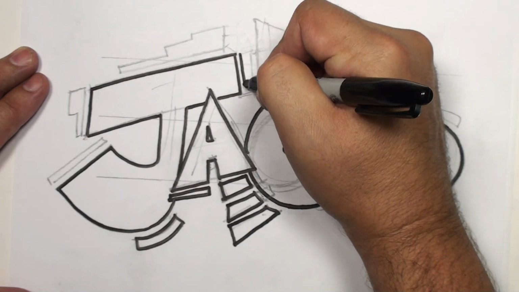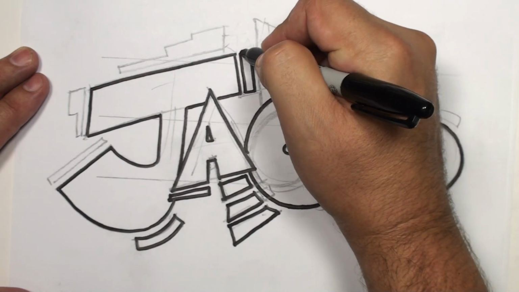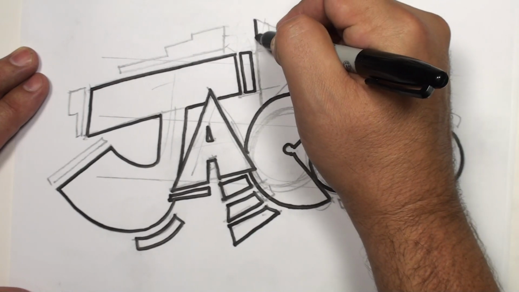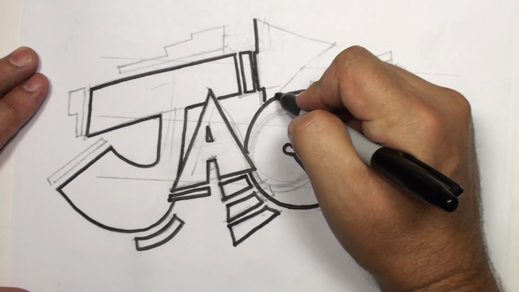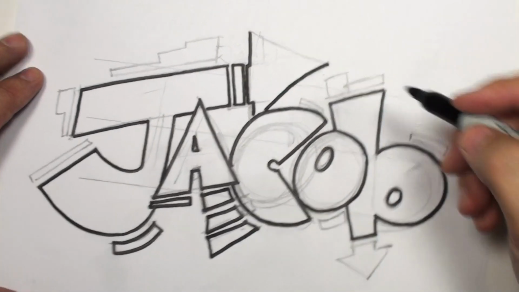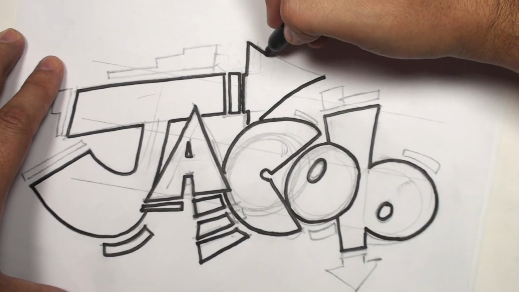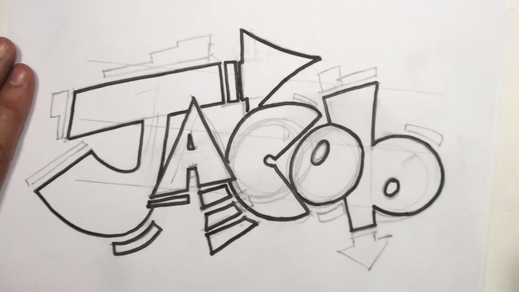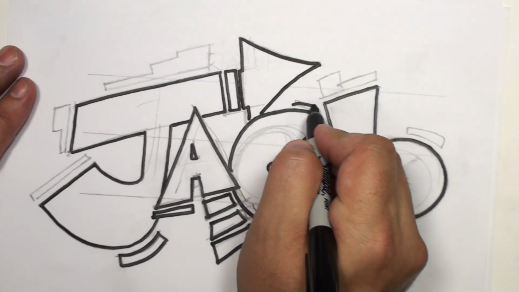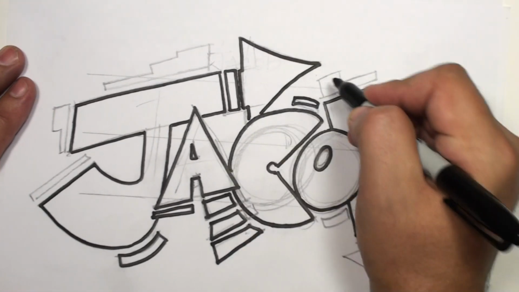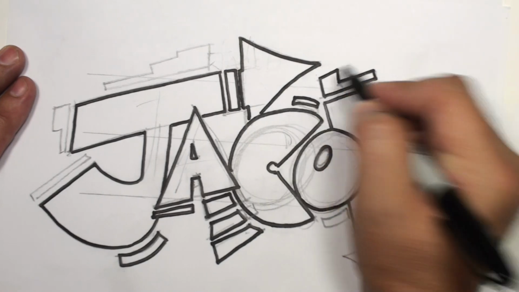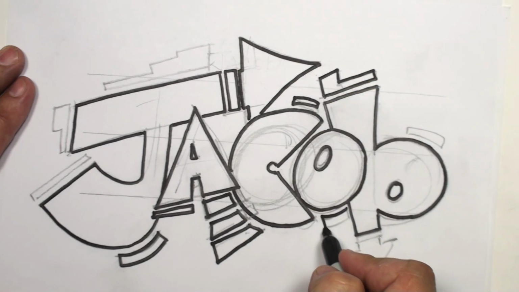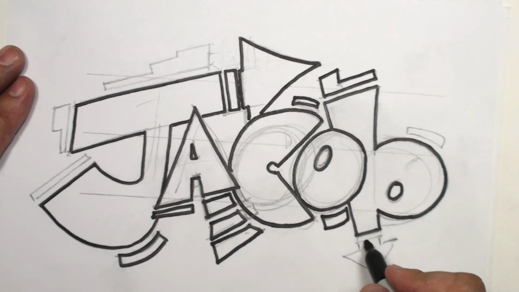In this case, in the J, for instance, we've got a little piece that extends it, and then we're going to have an arrow. And a little piece on the C here. A little piece to extend that.